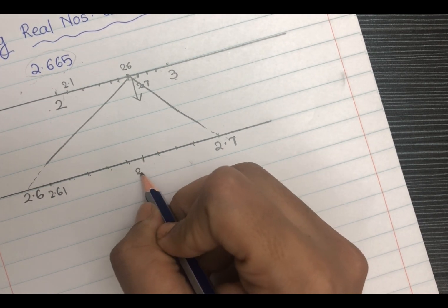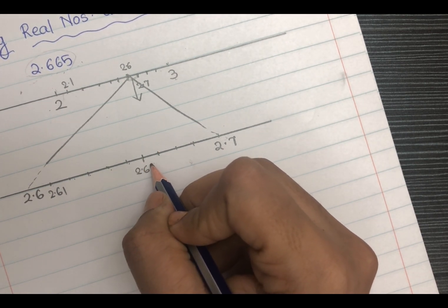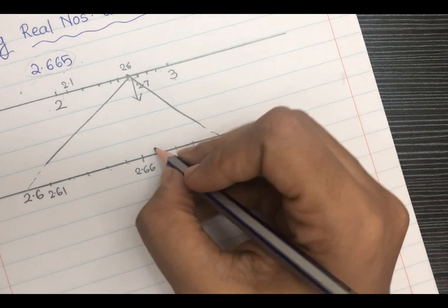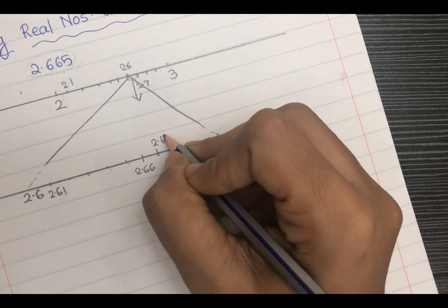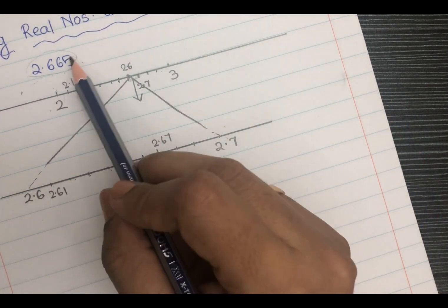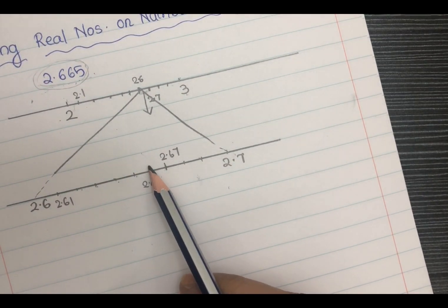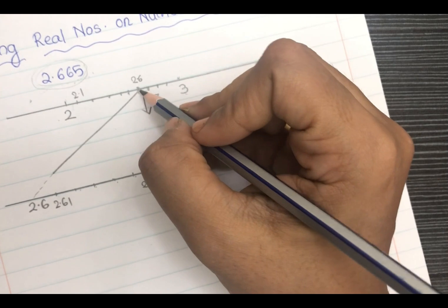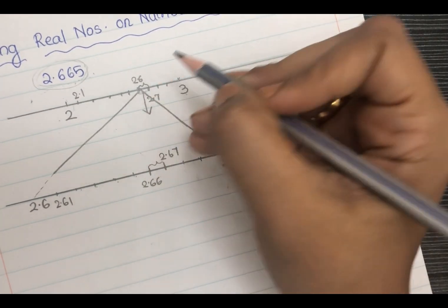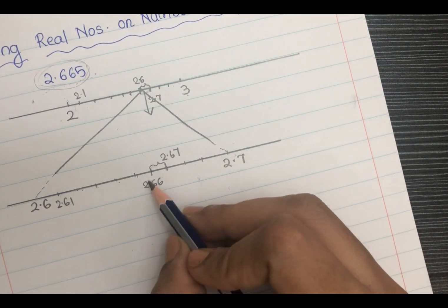So this is 2.66 and this is 2.67. So again look into this number. It comes under this interval, right? First it was this interval and now it comes under this interval.